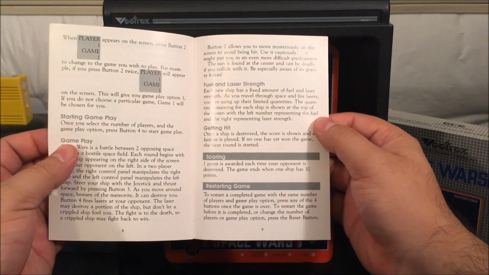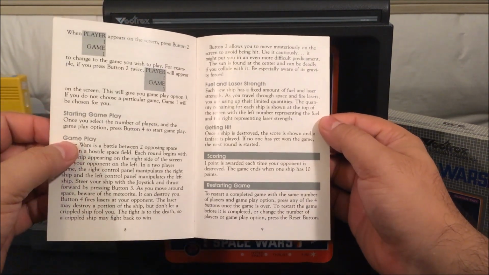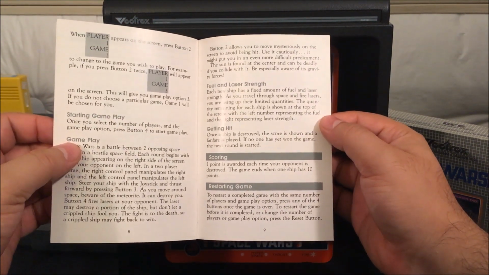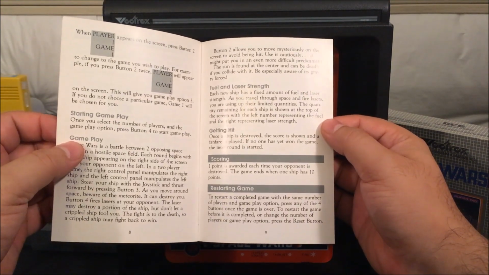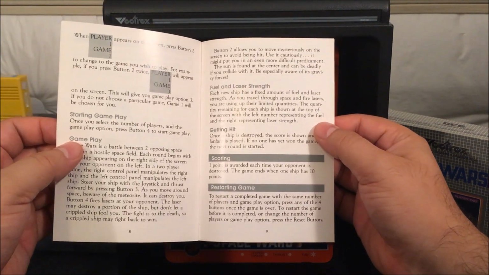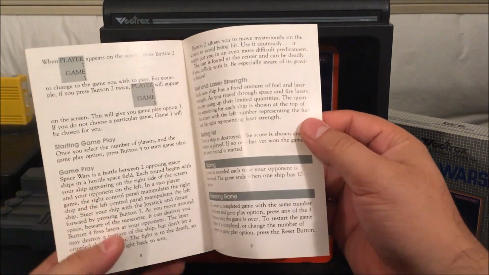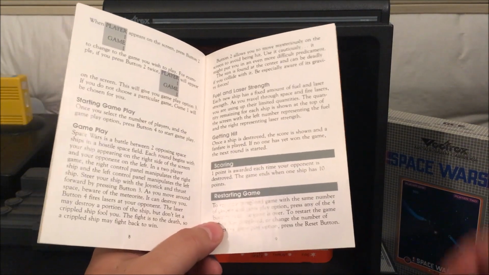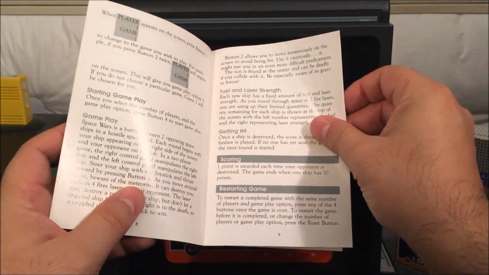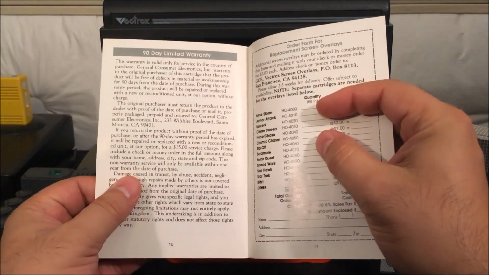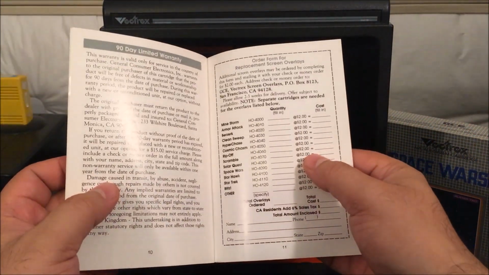Getting hit. Once a ship is destroyed, the score is shown and a fanfare is played. If no one has yet won the game, the next round is started. Scoring: 1 point is awarded each time your opponent is destroyed. The game ends when one ship has 10 points. Okay, so in this version you can actually play to a score. Restarting the game, blah blah blah, whatever. 90-day limited warranty, and you can order replacement overlays.